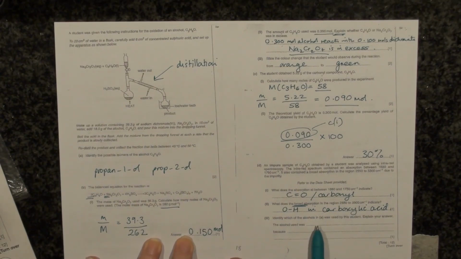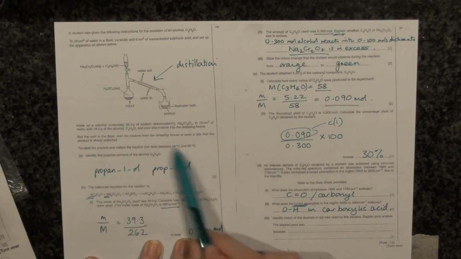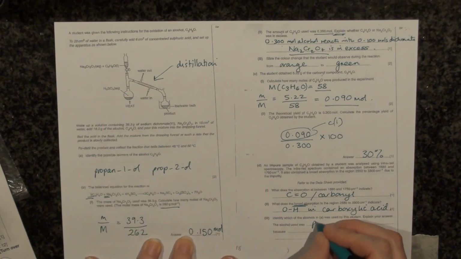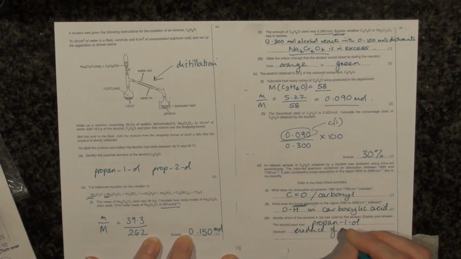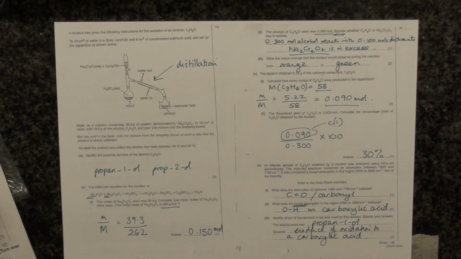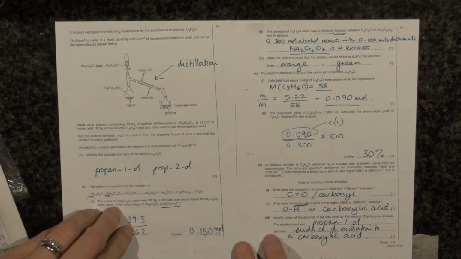And so our identity of our alcohol from A must be our propanol, but it's the reason that counts, and that is because we've got evidence of oxidation to a carboxylic acid. Remember, if it was a secondary alcohol like propanol, you would be getting a ketone.